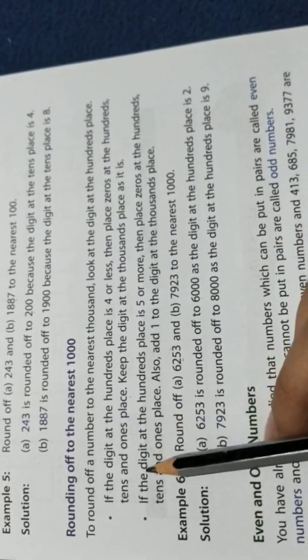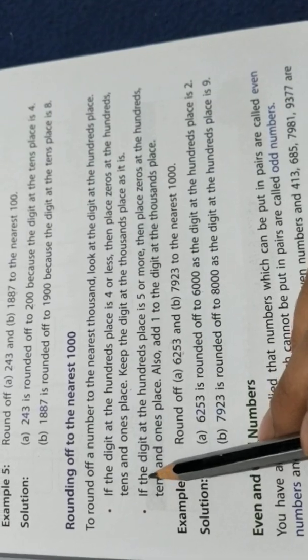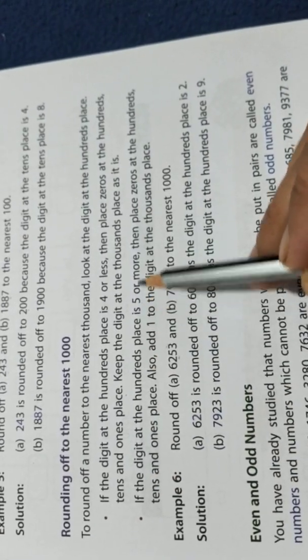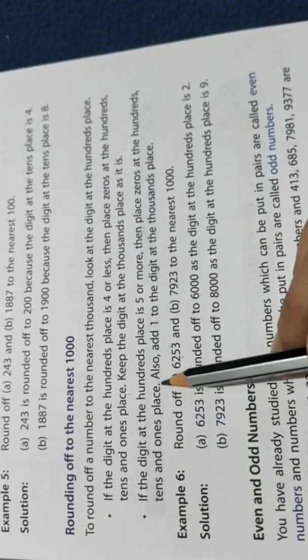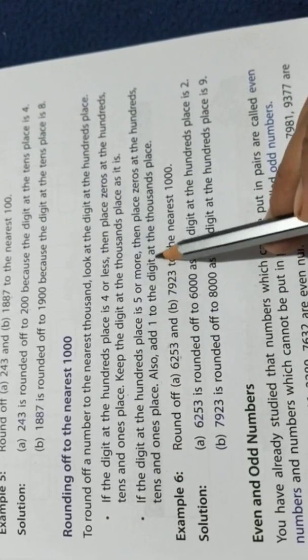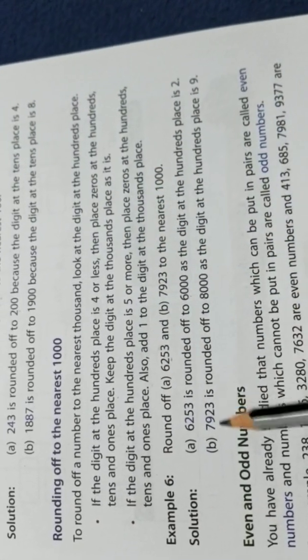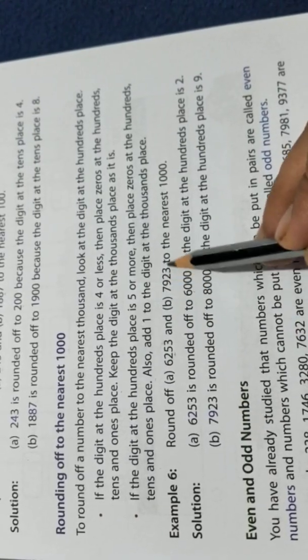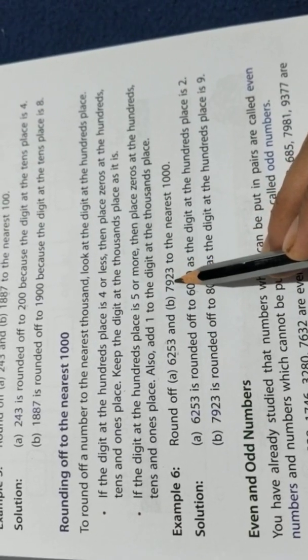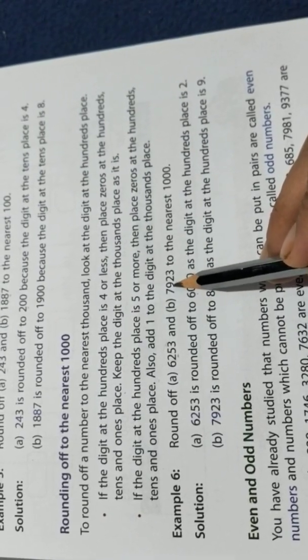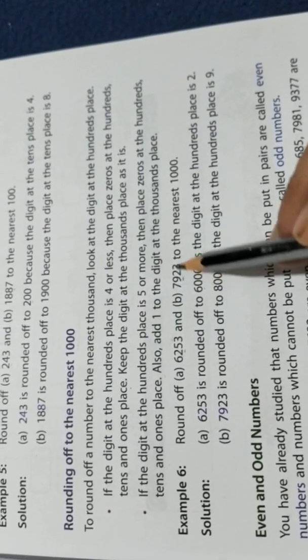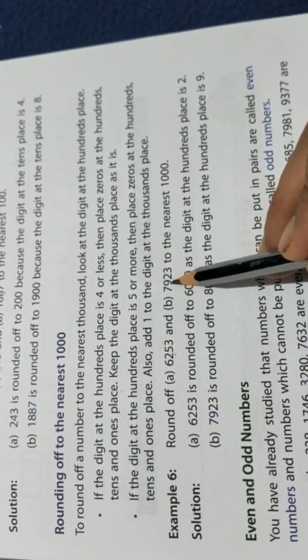Okay, now the next point over here is, if the digit at the hundreds place is 5 or more, then place zeros at the hundreds, tens and ones place. Also add 1 to the digit at the thousands place. So look at the next number. If the digit at the hundreds place is 5 or more, they are saying. Okay, so here the digit is more than 5.